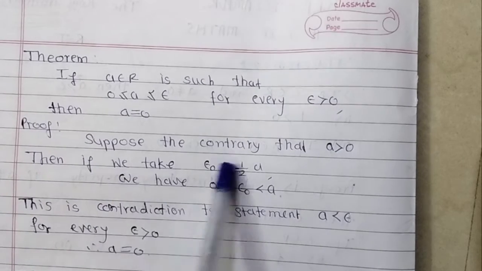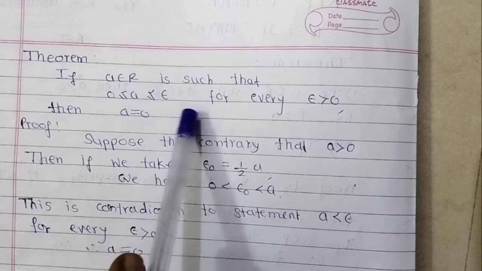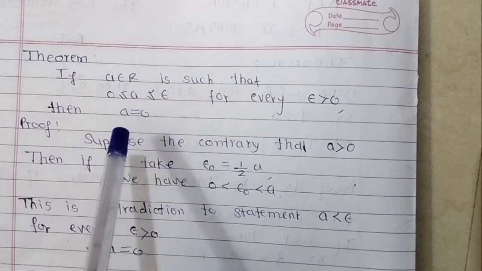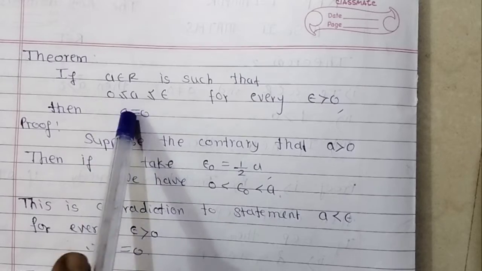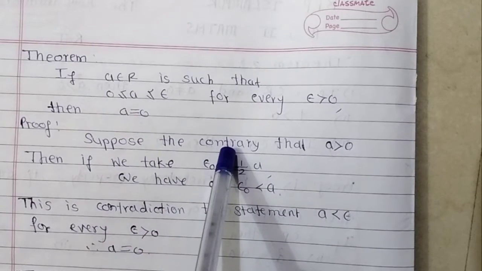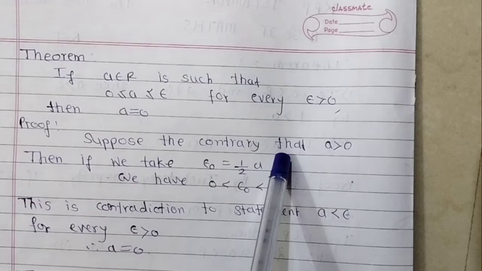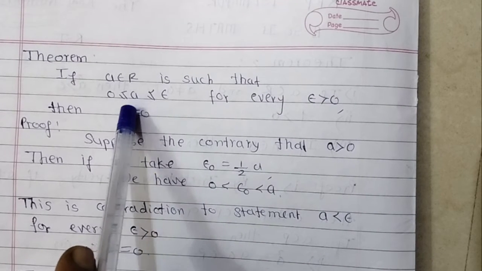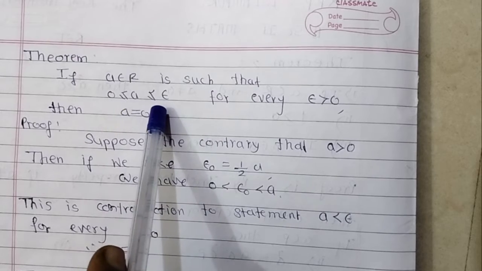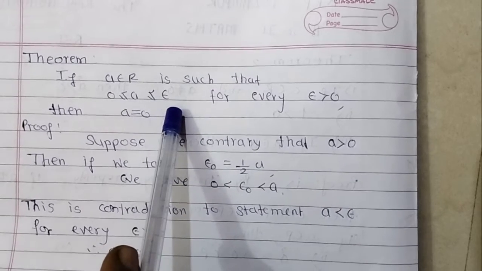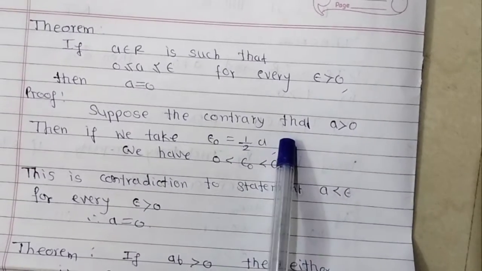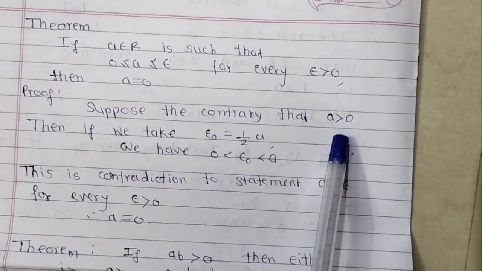Suppose the contrary. We have to prove this theorem in a different manner. We have to prove here that the theorem is not true. That is, suppose the contrary. That contrary means here 0 is less than or equal to a less than or equal to epsilon. We have to assume the contrary, that means a is greater than 0.